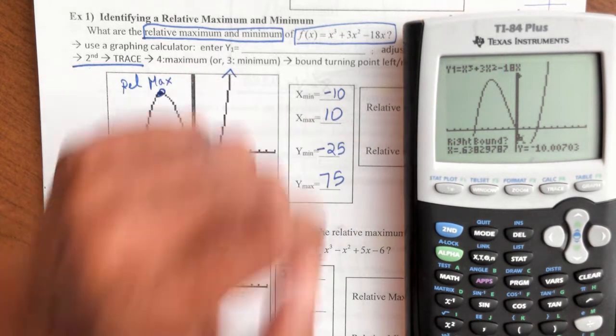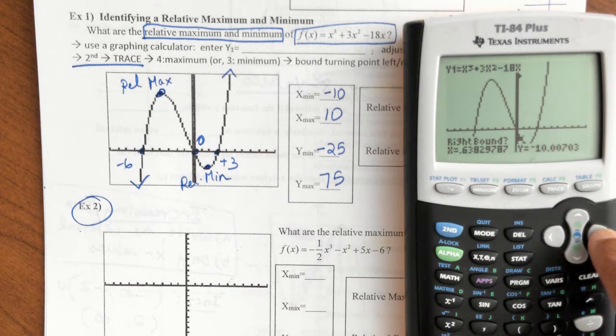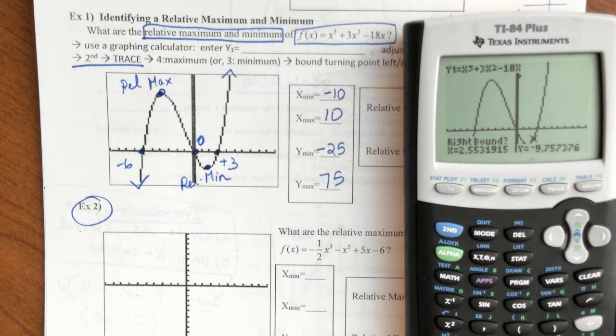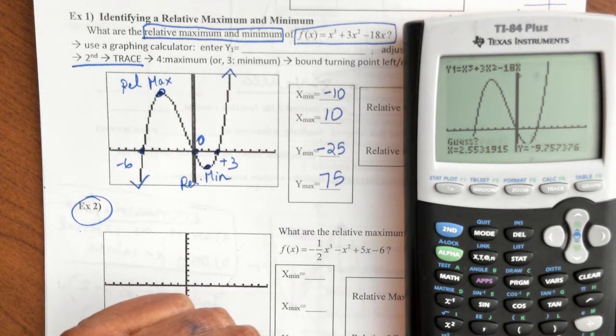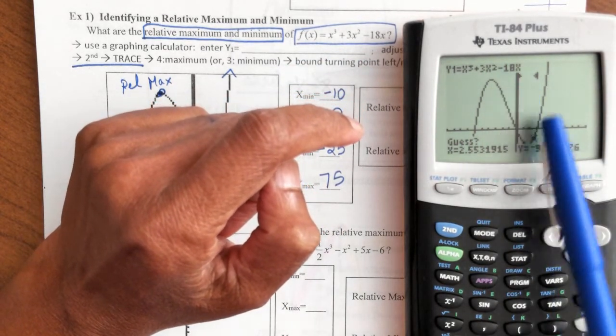Then it asks for the right bound of that minimum point. You need to go to the right of this point. That means use the right cursor. You see how I've gone a little bit past to the right side, past the minimum point. That's my cursor. Press enter. Now you created a boundary. So this is my boundary. You see these 2 arrows? That's the boundary that I created.